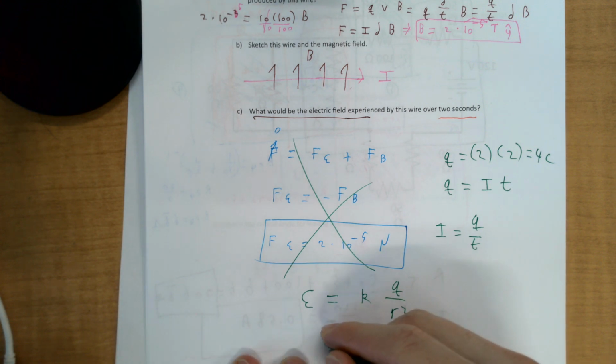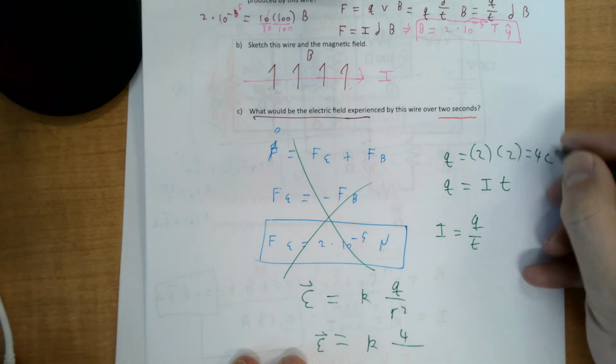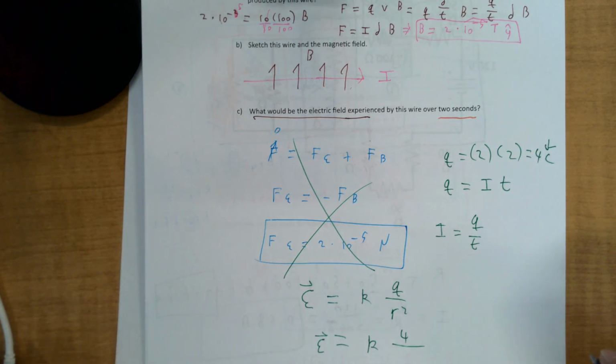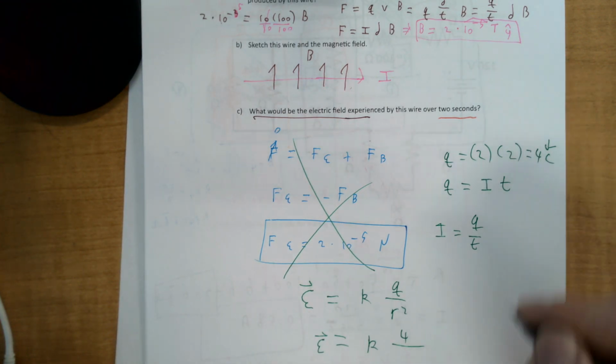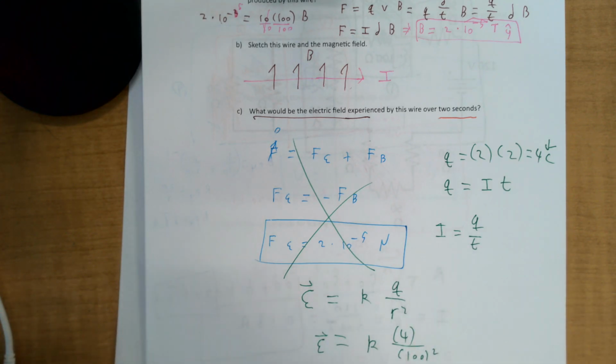So electric field is k times 4. That's 4 coulombs. That's a unit, not the speed of light c. That's unit C, coulomb, so you don't include it in the math. r is 100 squared.